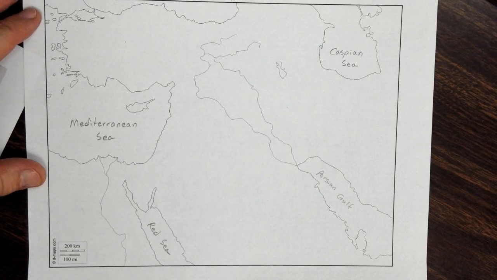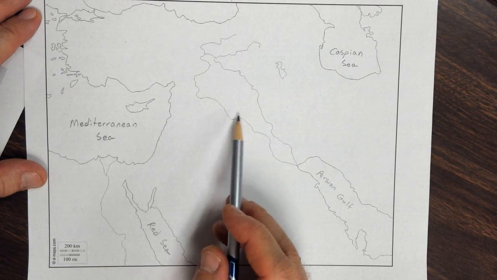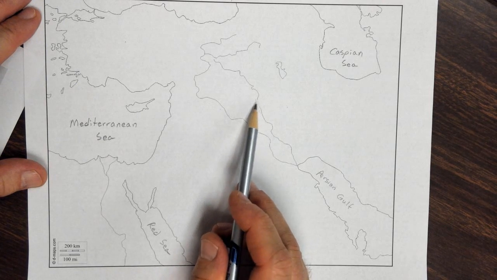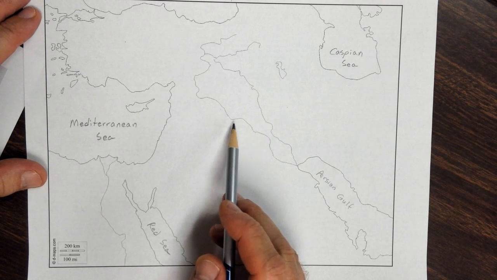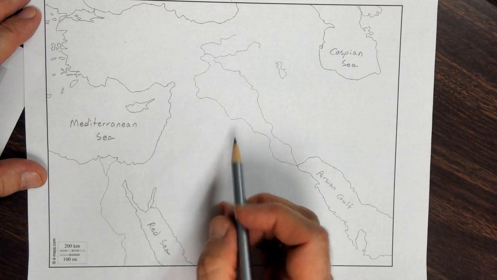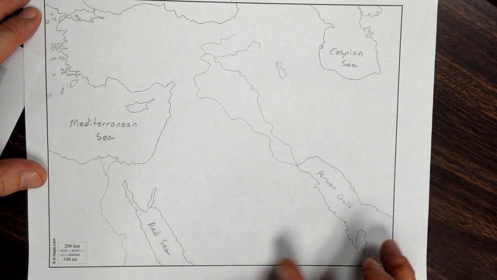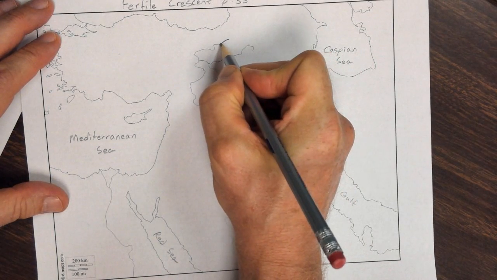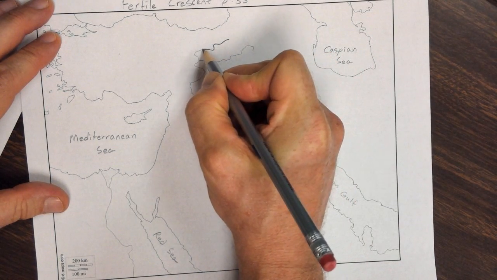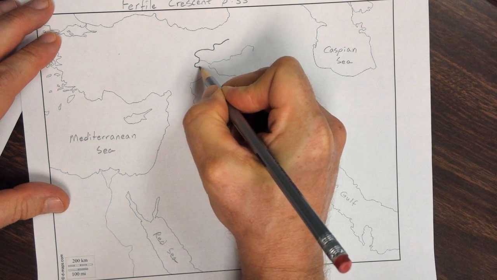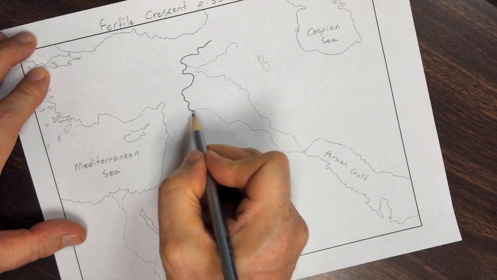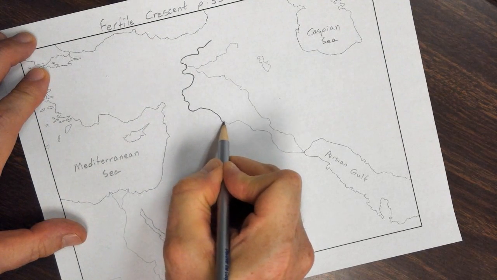Now the two rivers that we're most concerned with are right here. These two lines are rivers. One of these is the Tigris and one is the Euphrates. Now I'm going to trace these in pencil first, and that's what I want you to do, is to just trace them in pencil and make them nice and dark, and we will outline them in blue later. So I'm just going to take my pencil and trace this river down and make it nice and dark.